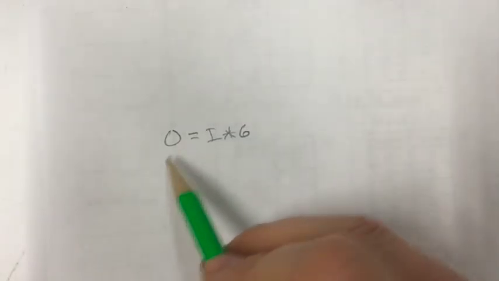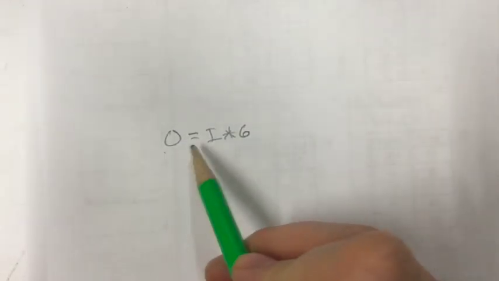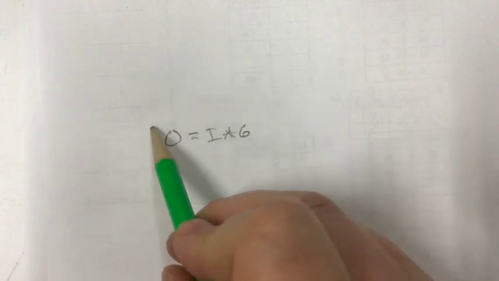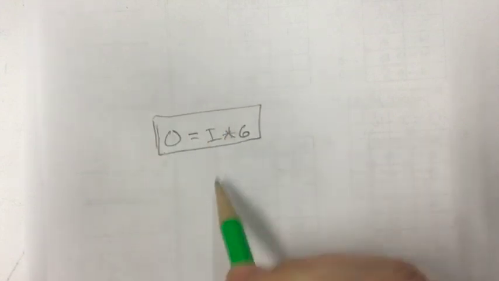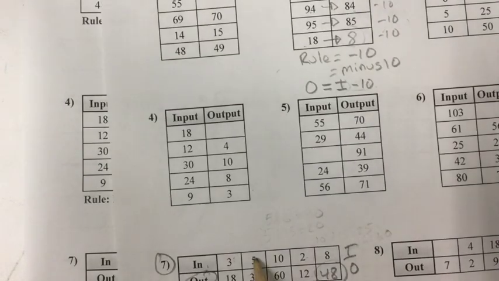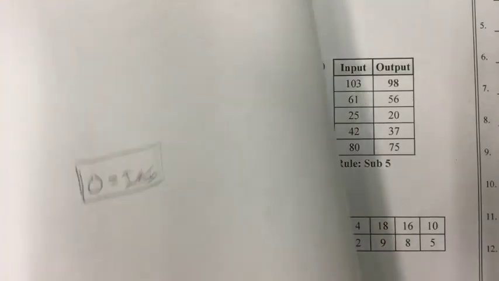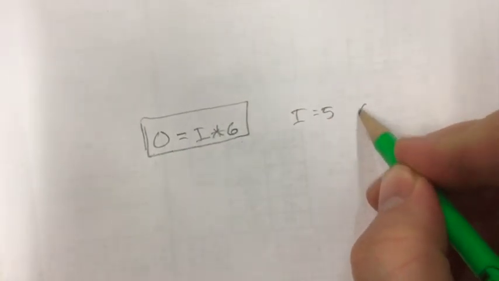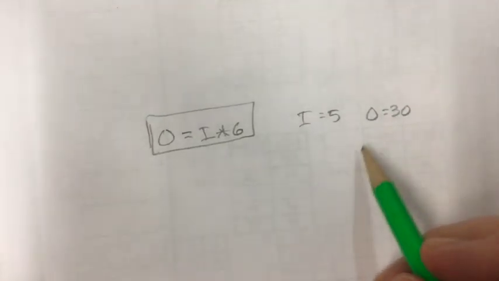Let's look at that work here, okay? So I'm turning over the page. So I've got output equals input times 6. This is my rule. Now let's look at this and see whether this works. So I've got an input of 5 and an output of 30. Let's try that. Let's see if that works.